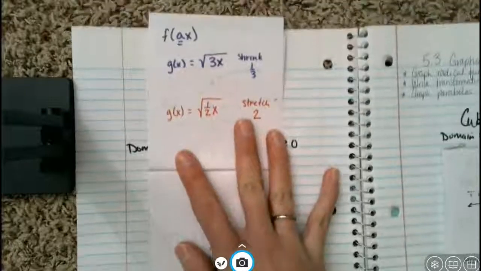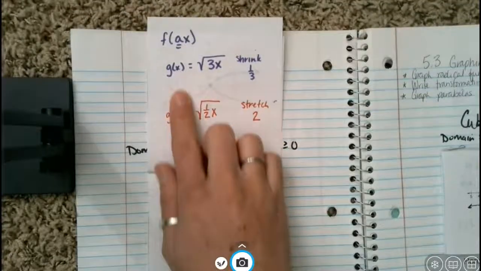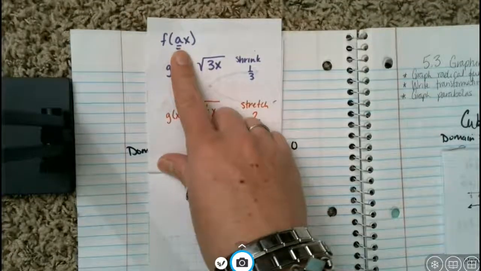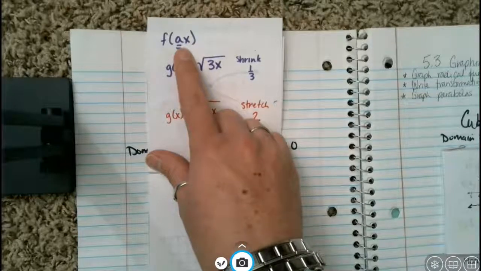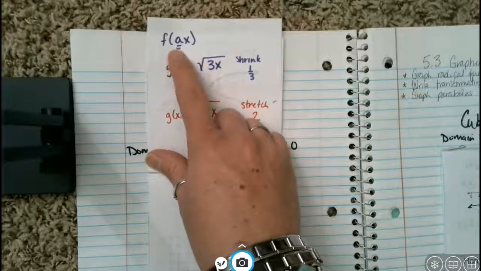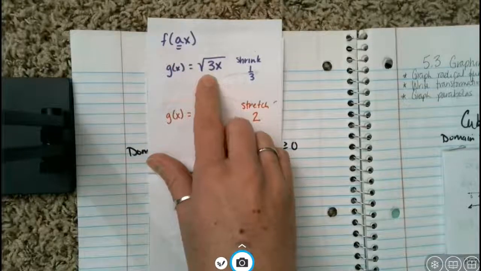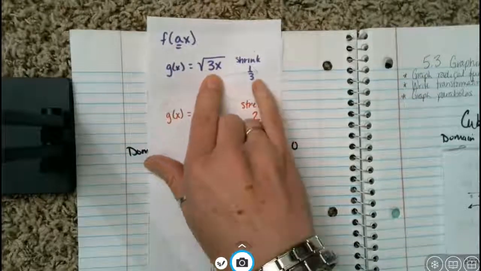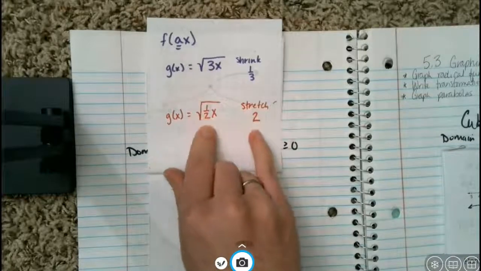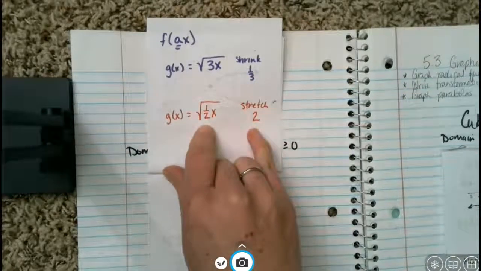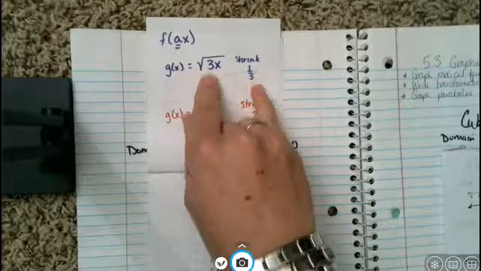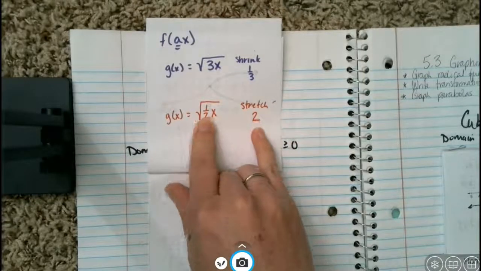Now let's look at the stretching and shrinking. Here's where I'm going to multiply. This is our horizontal stretching and shrinking, so it's inside the parentheses. That a value tells us what we're looking at. If I have a 3 inside there, that's really a shrink. If I have a 1/2, it's a stretch by a factor of 2. So it's kind of backwards when we're dealing with horizontal stretch and shrink.